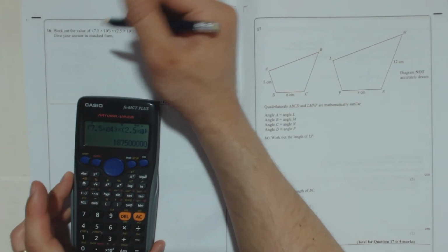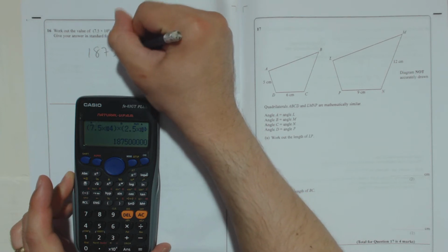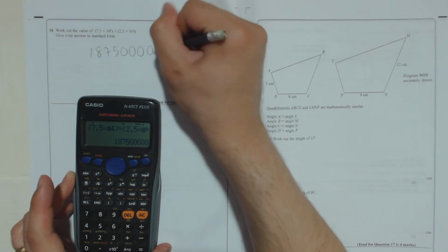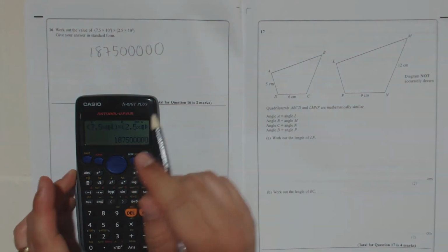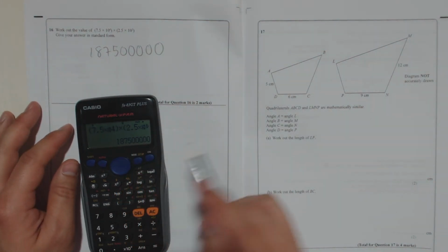So it is 1875, 1, 2, 3, 4, 5 zeros. So check that carefully because it's very easy to make a mistake. 1875 and then 1, 2, 3, 4, 5 zeros.